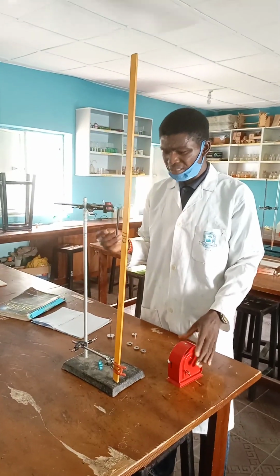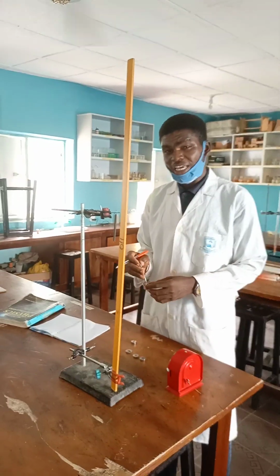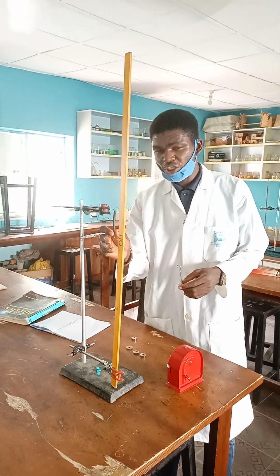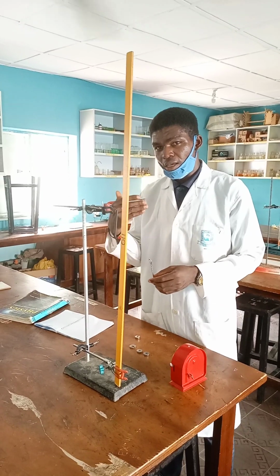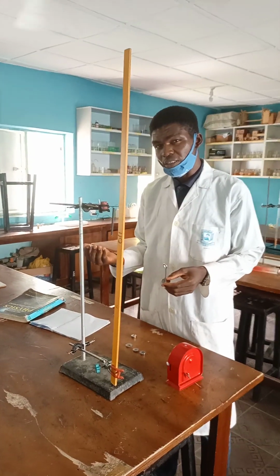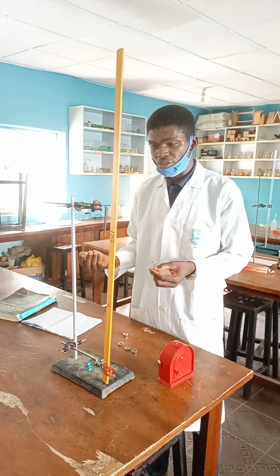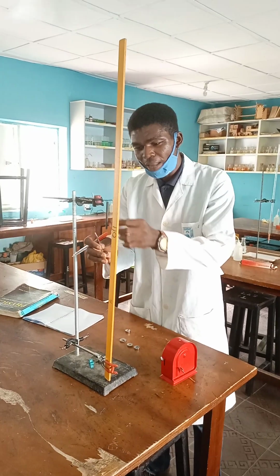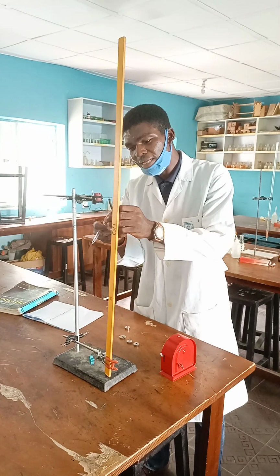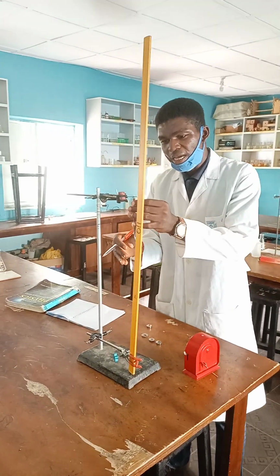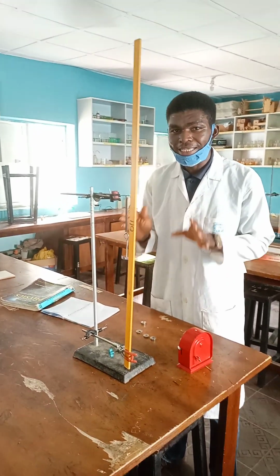Now, Hooke's Law states that the change in extension of this spiral spring, of an elastic body, is directly proportional to the load applied to it, that is, this mass applied to it, provided that the elastic limit is not exceeded.